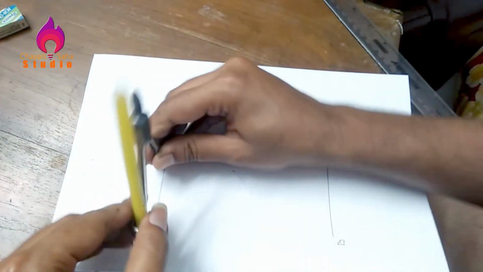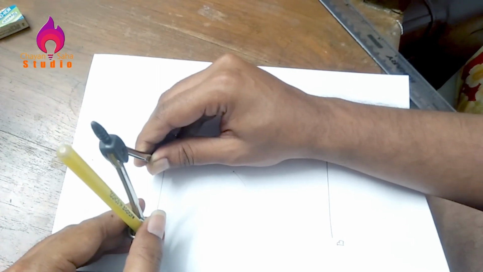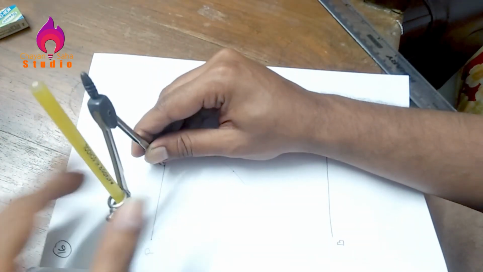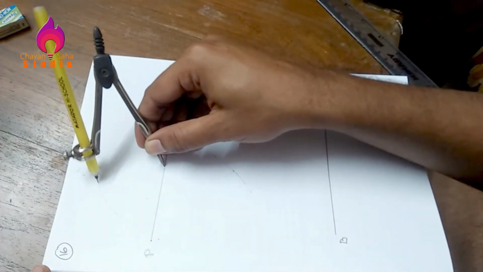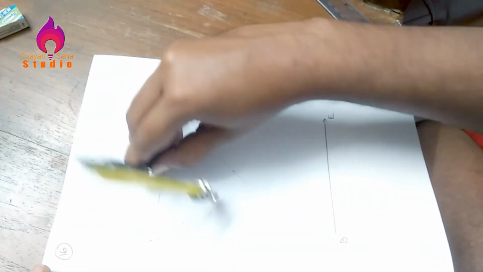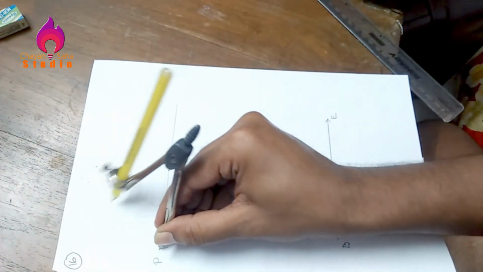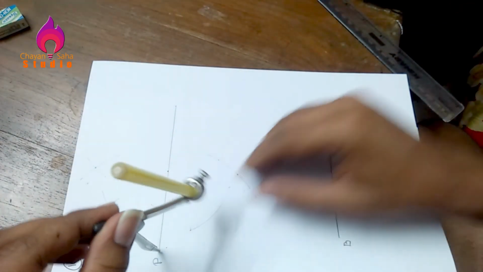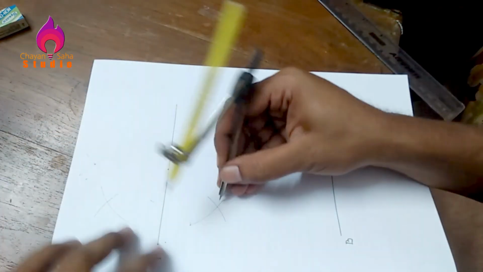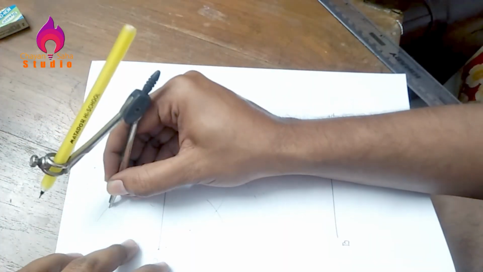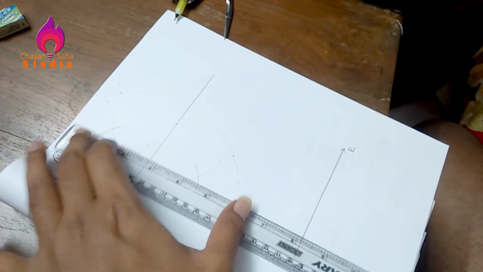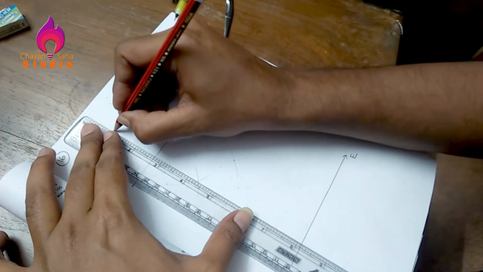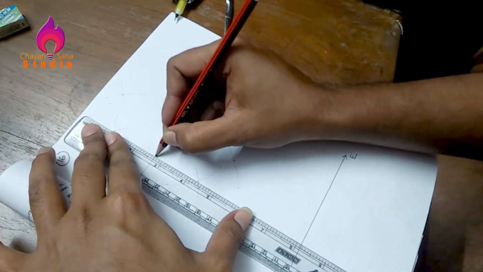Now take more than 50% of this portion from the midpoint, and draw arcs on both sides, same as from P as well. So now find this midpoint as well.